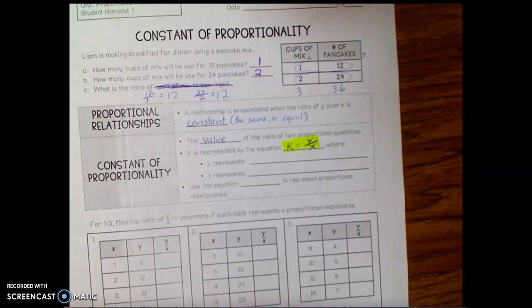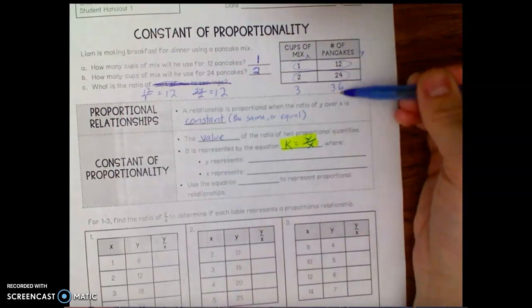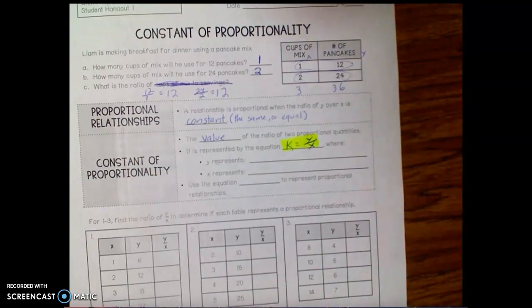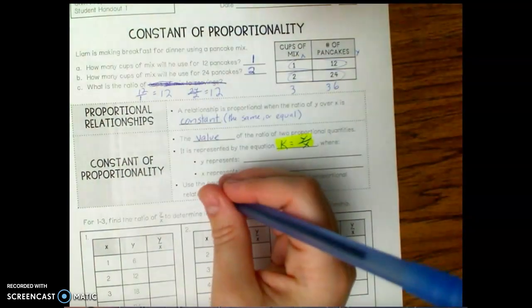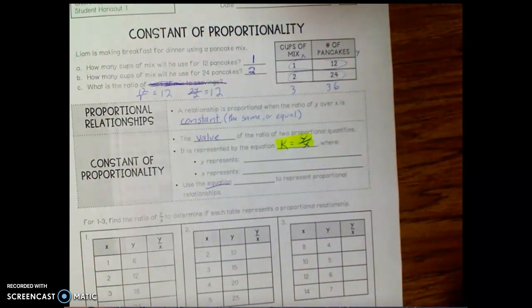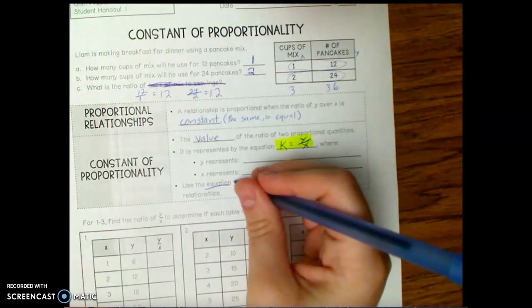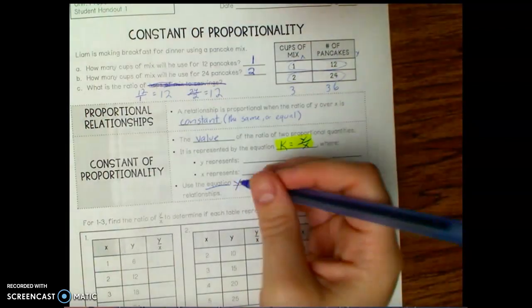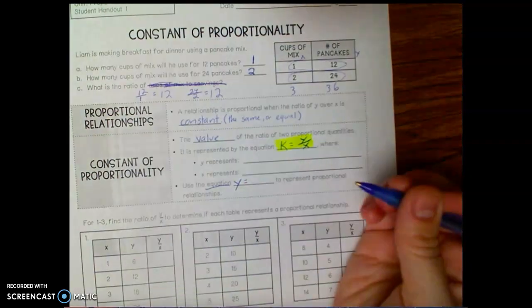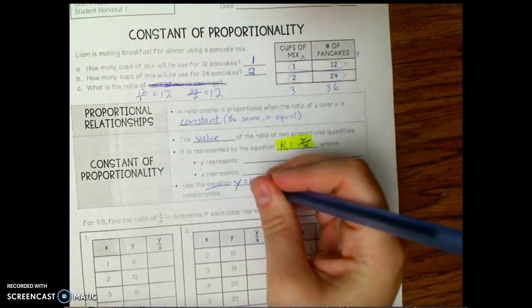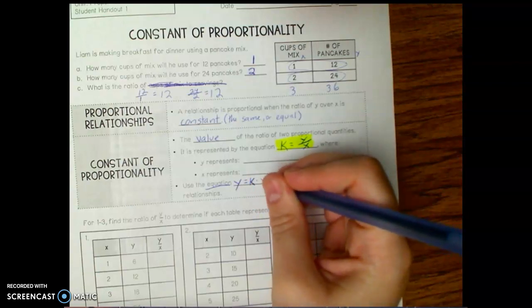Okay, y represents this side, x represents this side. If I want to make an equation for the whole table's relationship, I would use this special equation. I would say that the value of y, okay, so if I wanted the answer over here, that would equal your constant multiplied by x.